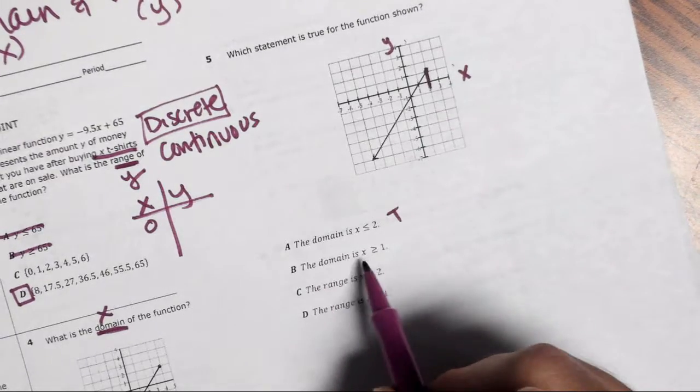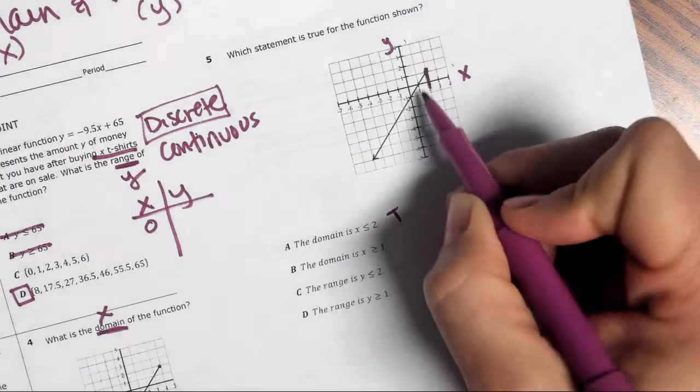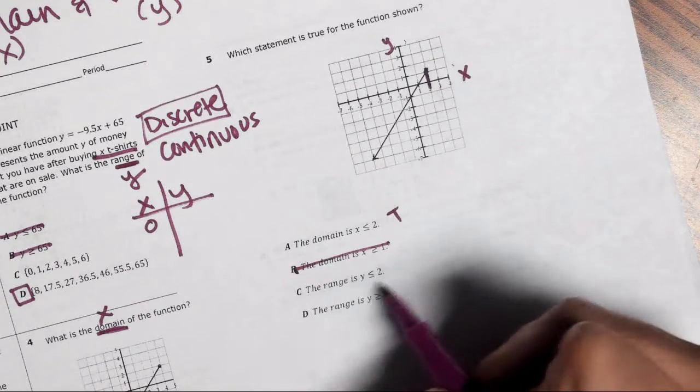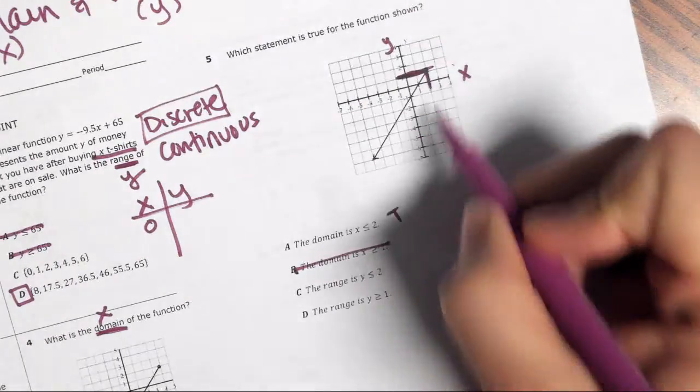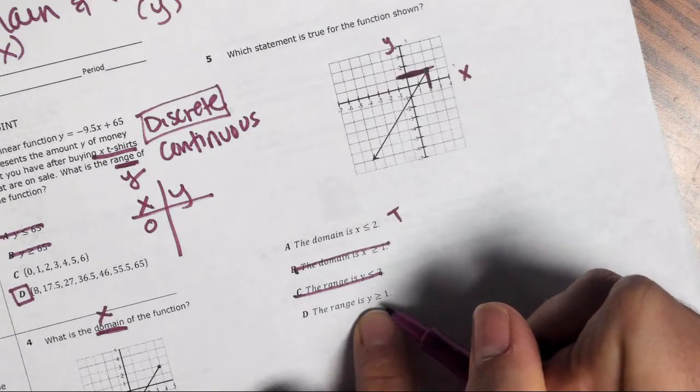B says the domain is x is greater than 1. Well, we know that's not true because it doesn't start at 1 on the x-axis. It starts at 2. C says the range is y is less than 2. Remember, range is y. This dot starts at 1, not at 2, so it can't be C. And then it says the range is greater than 1.